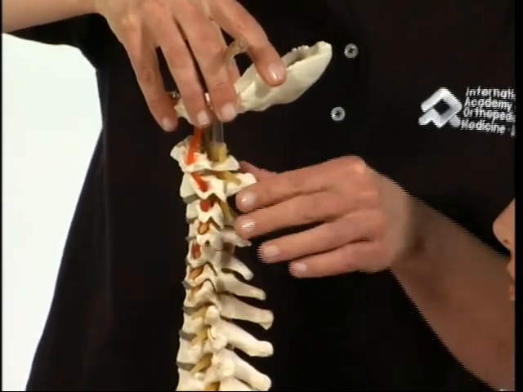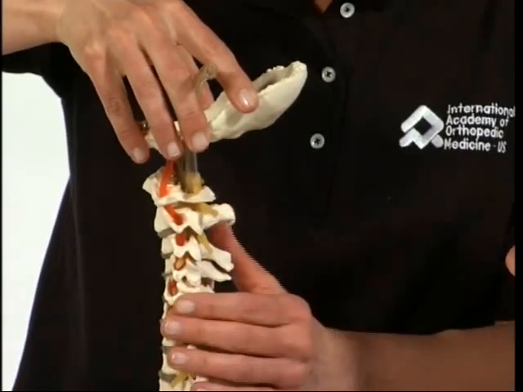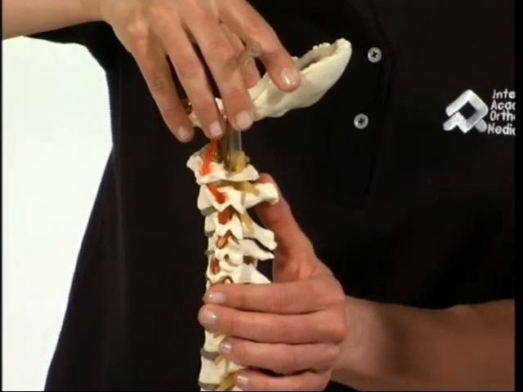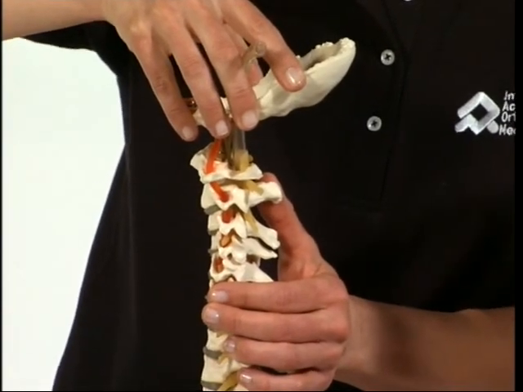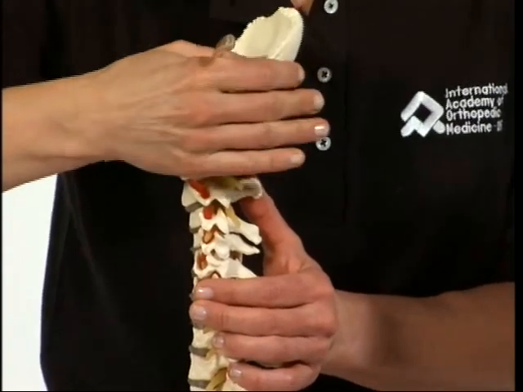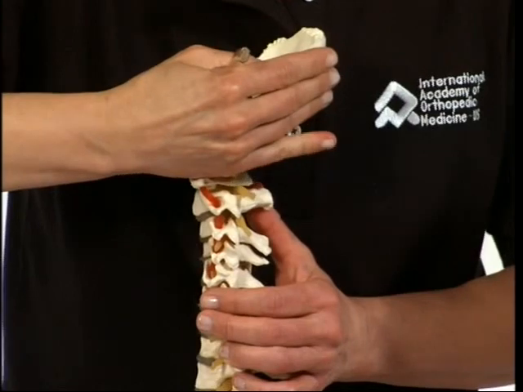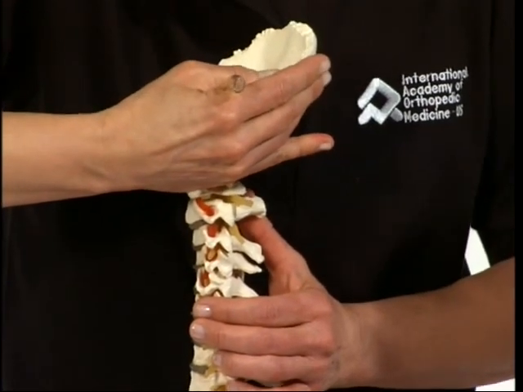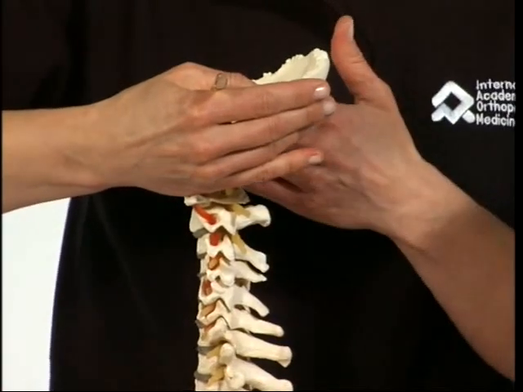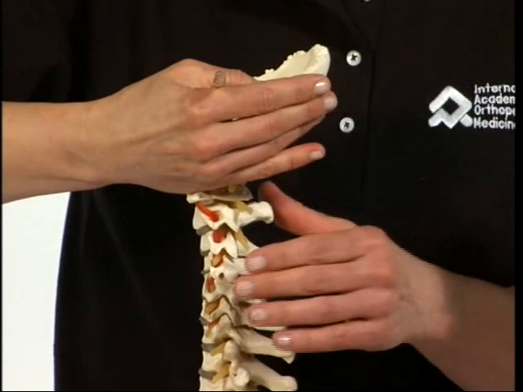Then what I'm going to do is I'm going to stabilize the C2 spinous process by placing my thumb on the side of the spinous process that's closest to me. I'm going to hold the occiput and the patient's head, obviously, and create a slight upper cervical side bend. I'm standing on the side that I'm testing, which in this instance is going to be the right side.